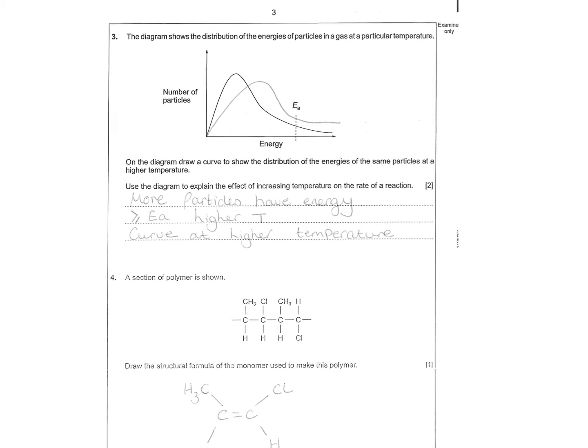Next question then says, draw the curve to show the distribution of energies of the particles at the same temperature at higher temperatures. Okay, so you move the curve slightly along, so more particles have activation energy. More particles have activation energy. Okay, activation energy higher with T, curve at a higher temperature.